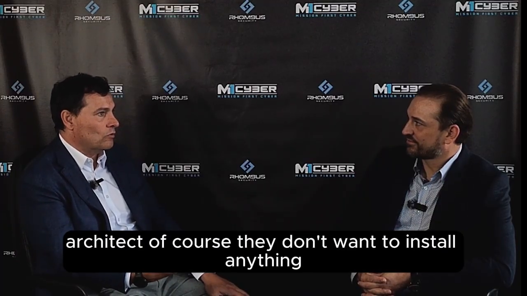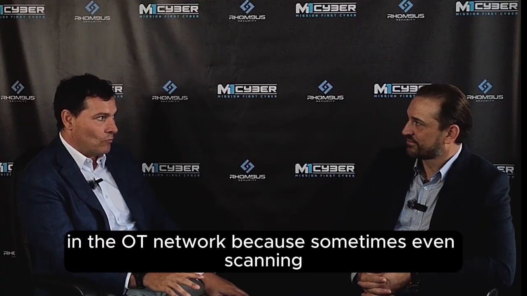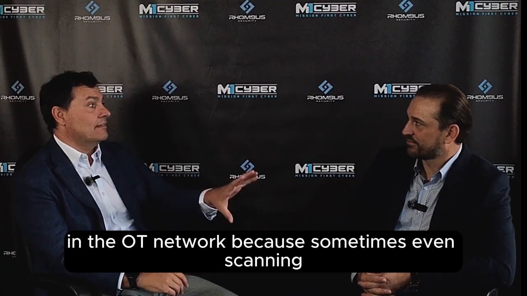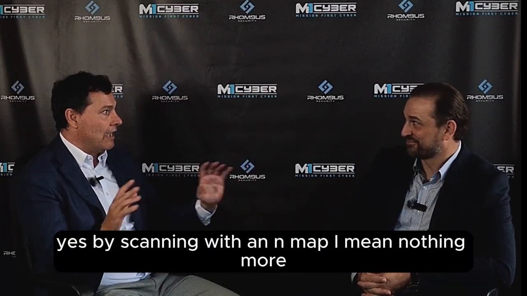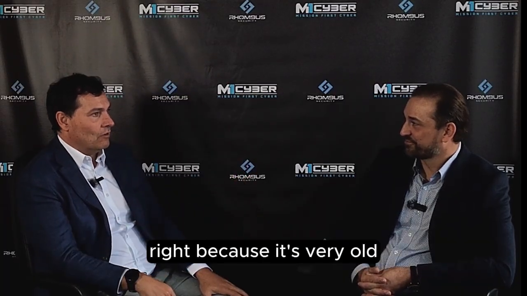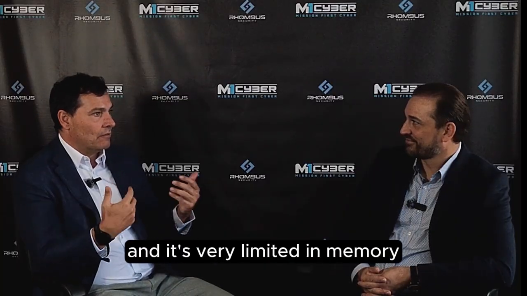Of course, they don't want to install anything in the OT network because sometimes even scanning an OT device like a PLC, you can bring the entire network down just by scanning with an Nmap. I mean, nothing more. Right. Because it's very old and it's very limited in memory, resources and hardware.